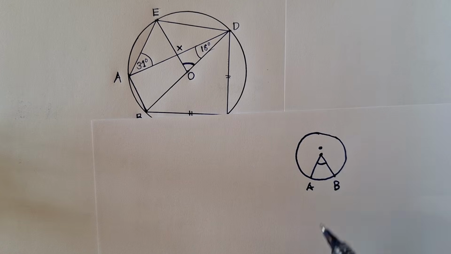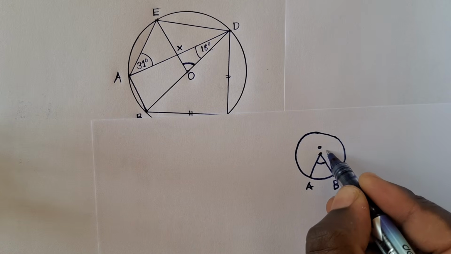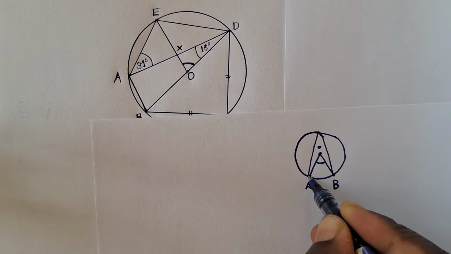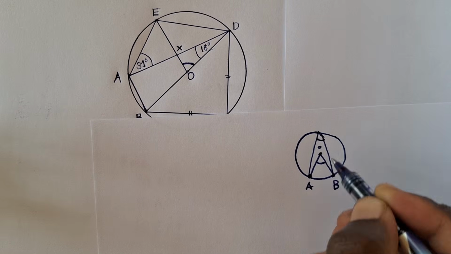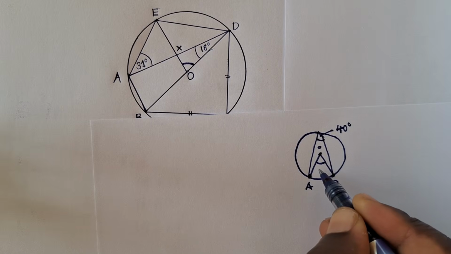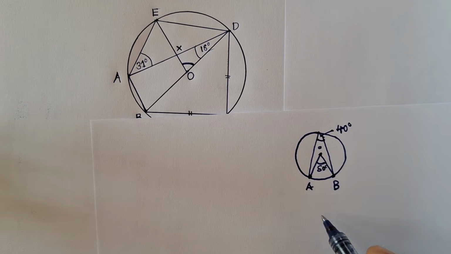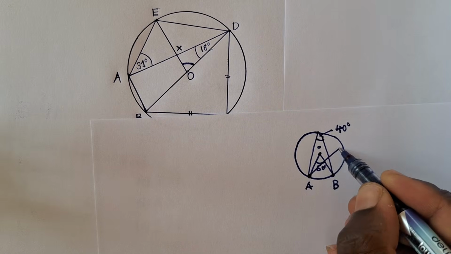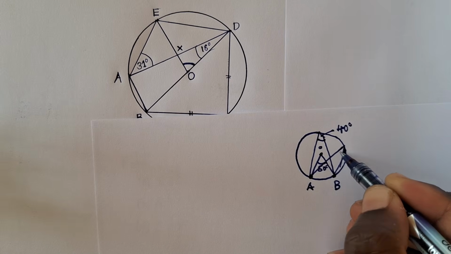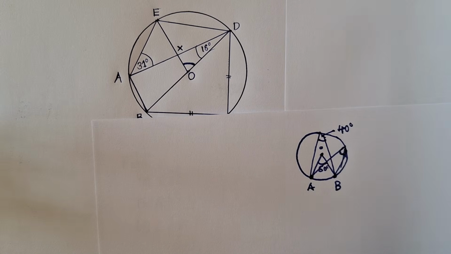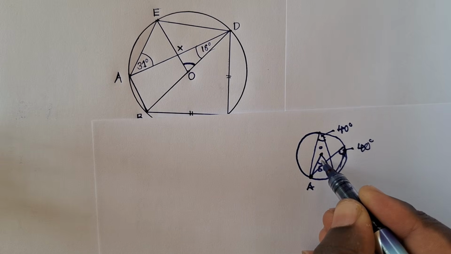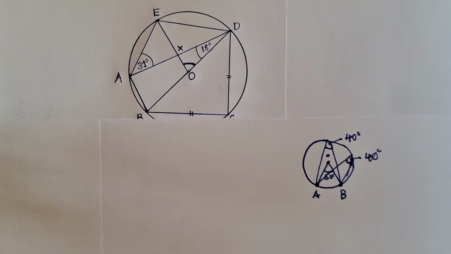This angle which is right here is twice the angle, whichever angle that comes from the same segment, from the same point here, and touches the circumference. So if this is 40 degrees, the angle at the center will be 80 degrees. Even if we do this, it's coming from the same segment and touches the circumference there. This angle also will be 40 degrees. It's twice the angle at the center here, which is 80 degrees.